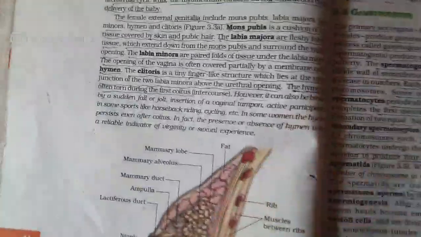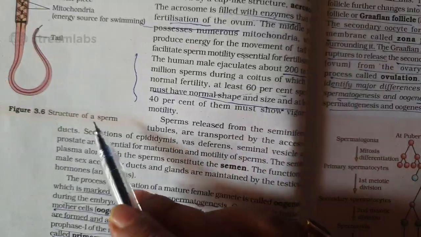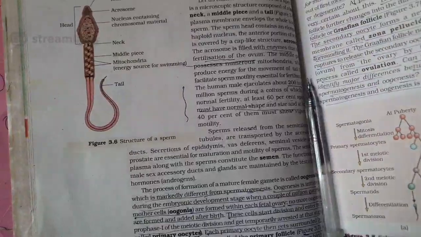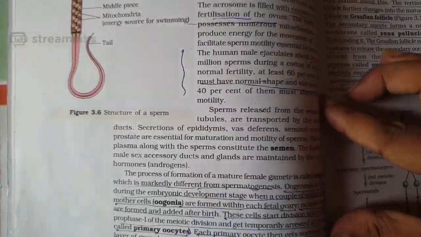Hold on. See, wait. Yeah, see, sperms released from the seminiferous ducts. Seminiferous ducts means seminiferous tubules. This book will eat my head. Wait, hold on. Okay.